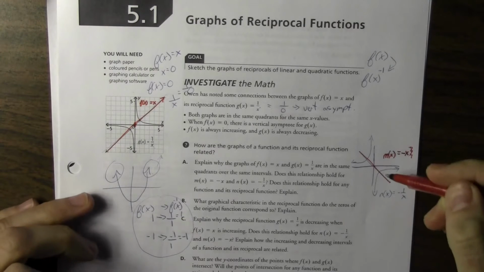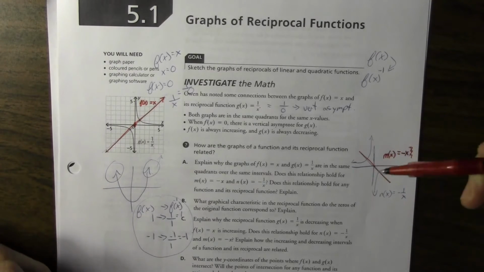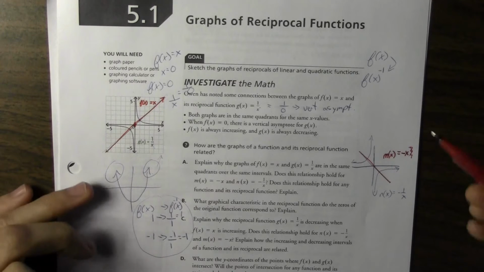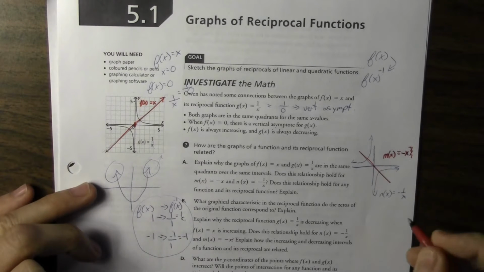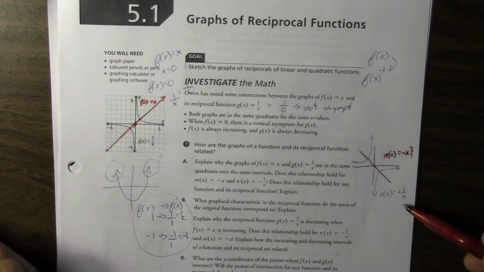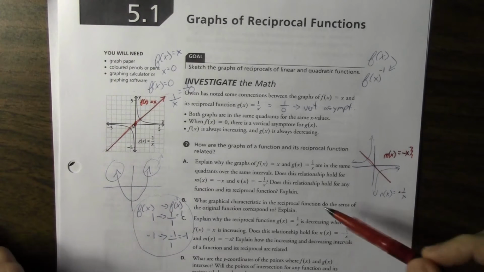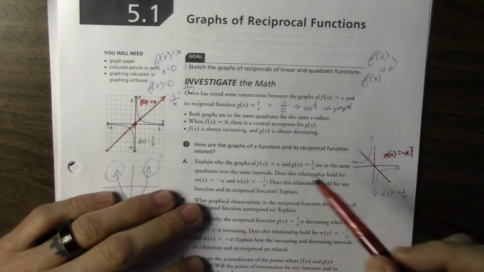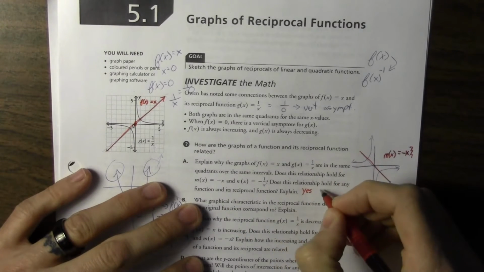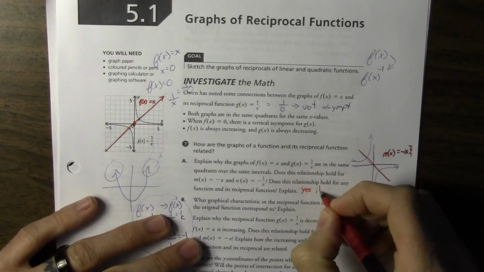So what we notice then is, yes, in fact, they do stay in the same quadrants. Which makes sense because if you put a negative sign in front of the x here, that negative sign is going to go with the x down here in the reciprocal function. So does this relationship hold true for any function and its reciprocal function? Yes. It does.